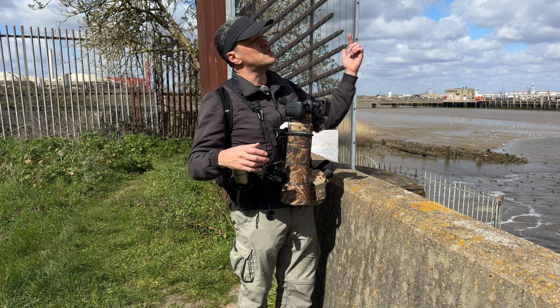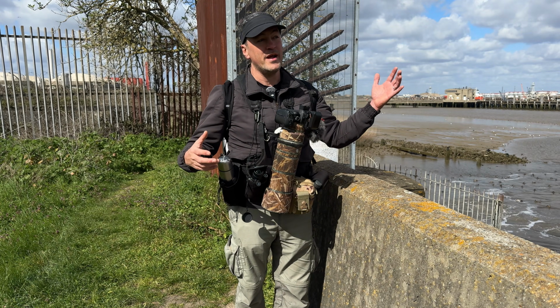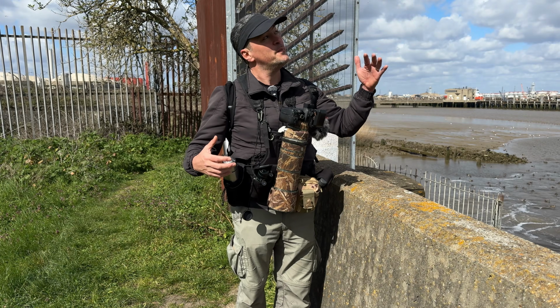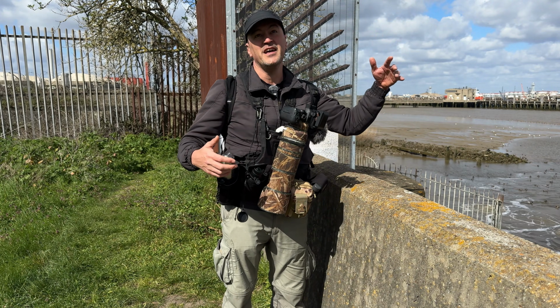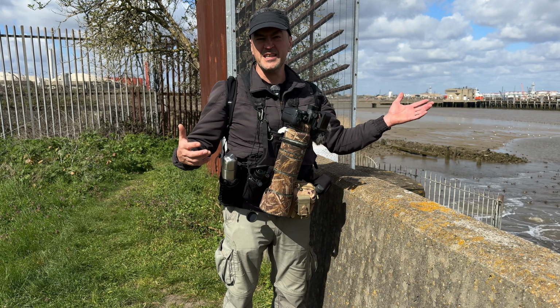Now, don't bother with birds flying high up unless it's something super rare or the light is exceptionally good, because you're just going to get the underside, which never looks good, especially against a white sky. If it's a blue sky, maybe, if it's a decent bird.